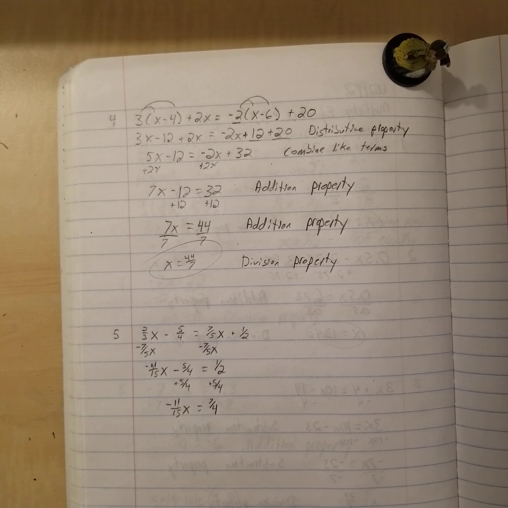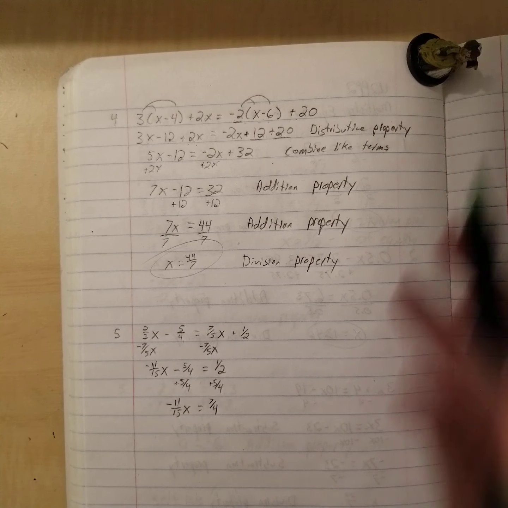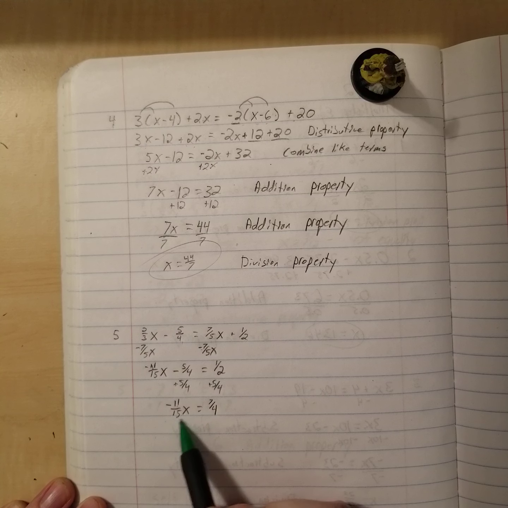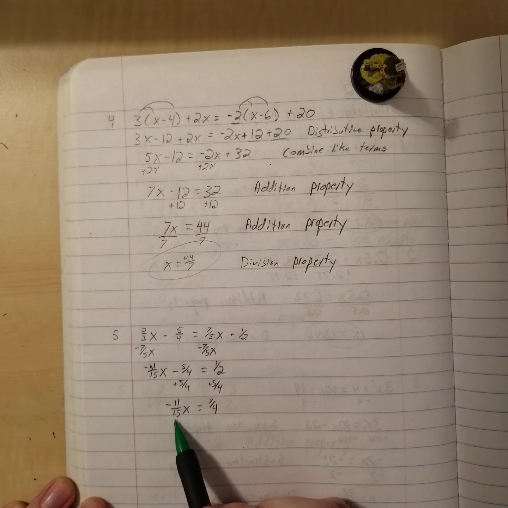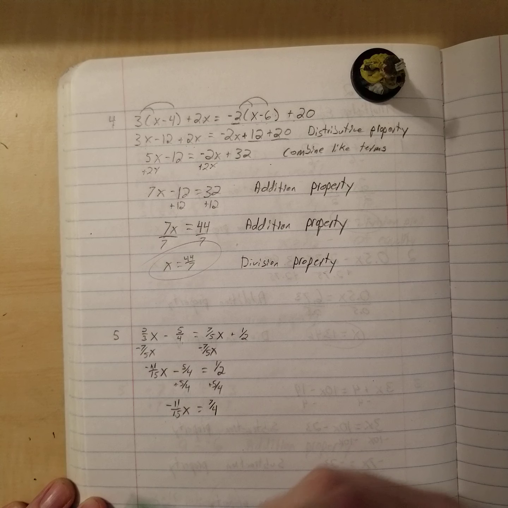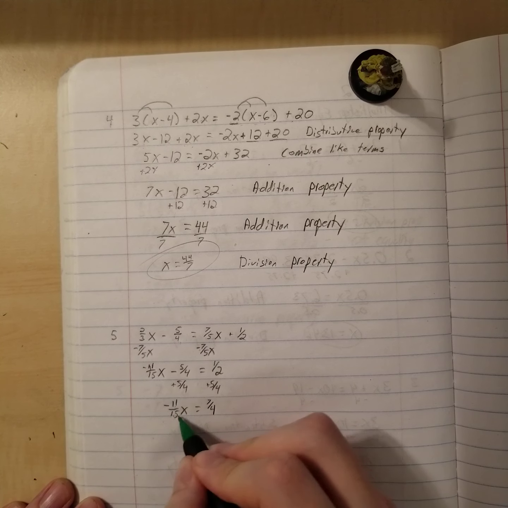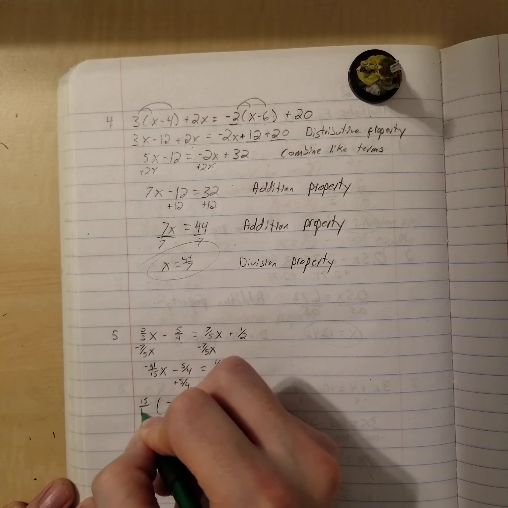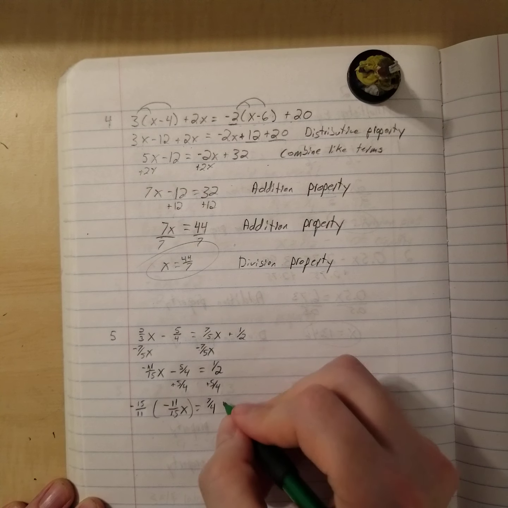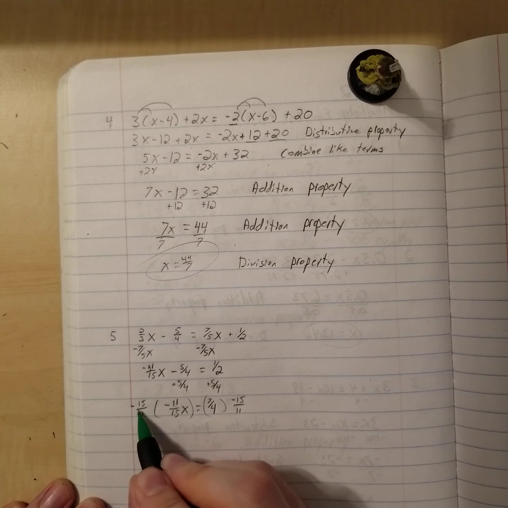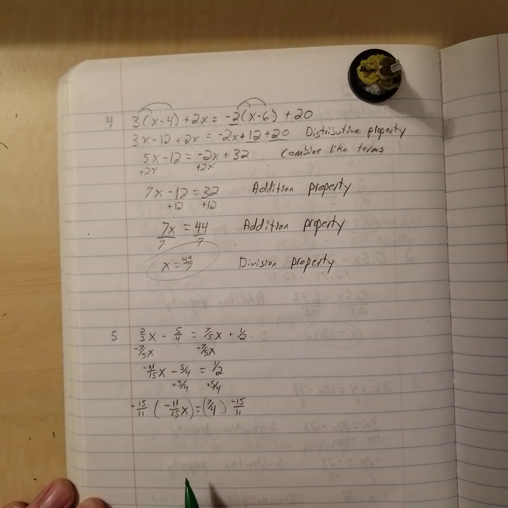Okay, so from here we have two options. We can either do what we have been doing and use our division property, dividing by this coefficient, or others like to use the multiplication property by multiplying by the reciprocal. A reciprocal is like the upside down version of a fraction, and that will eliminate this. So I'm going to do that just to change it up a bit, learn something new. I'm going to multiply by negative 15 over 11. So I took this fraction and I just flipped it upside down, and that's what I multiply by.